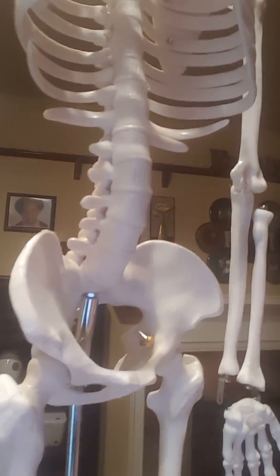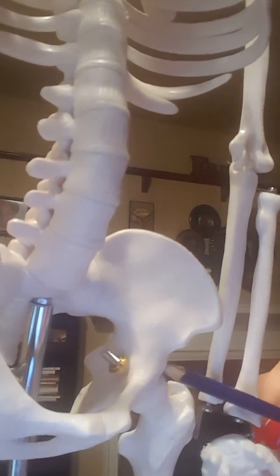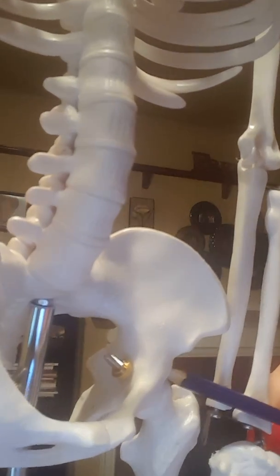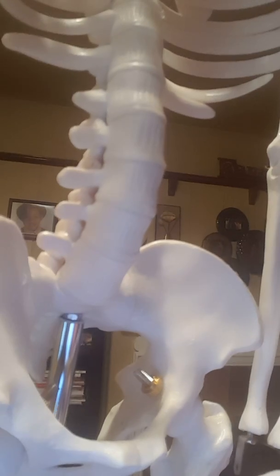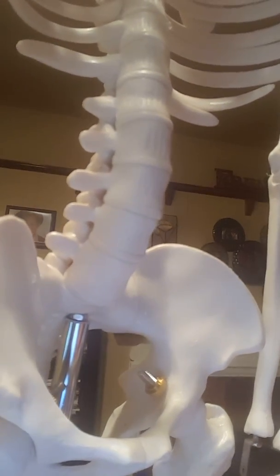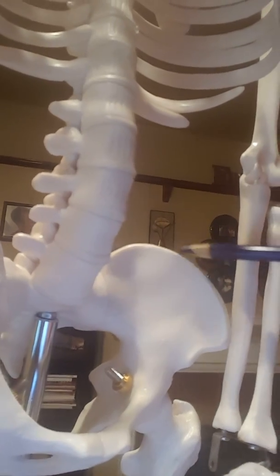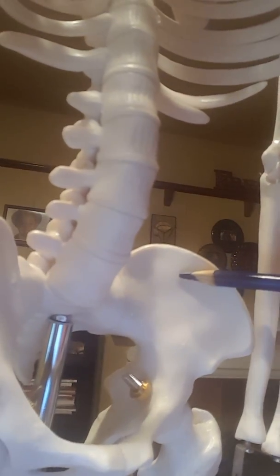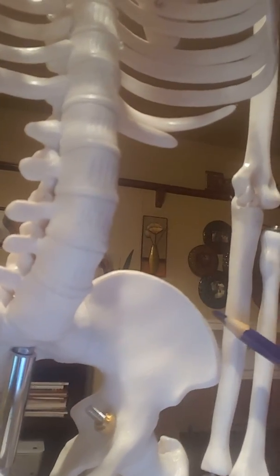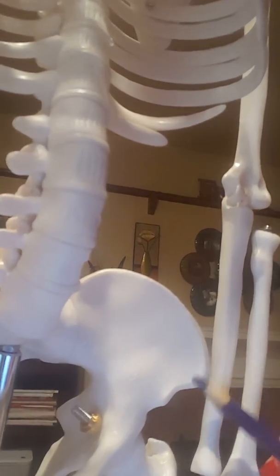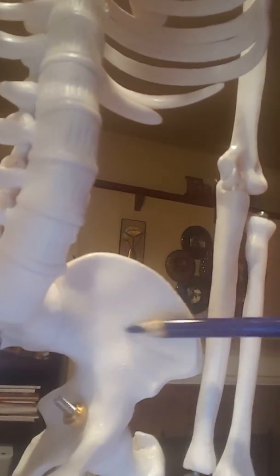So looking at the pelvic girdle, right over here behind, you have the acetabulum. Then right here you have the pubic symphysis. Then you have the iliac crest, which is right up here. And then you have the anterior superior iliac spine, which is right here. You have the iliac fossa, which is all right here.